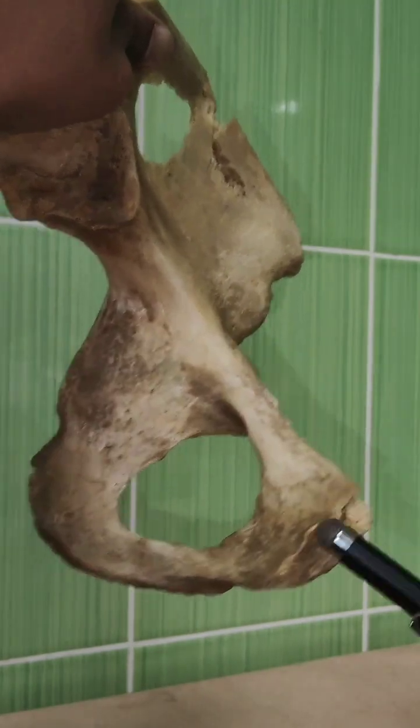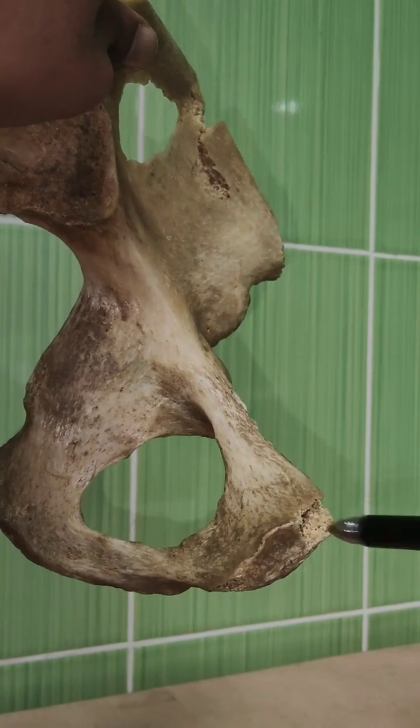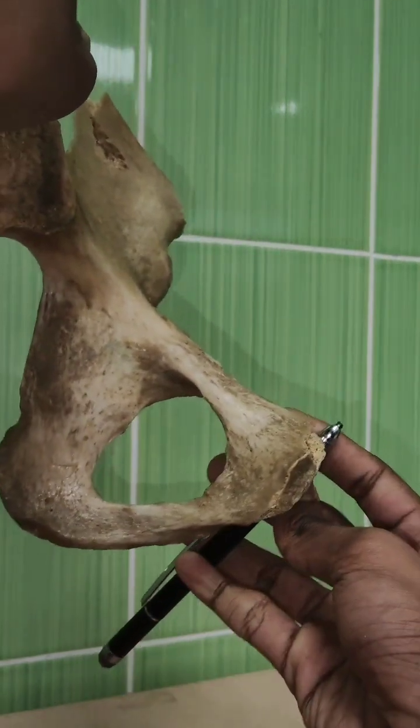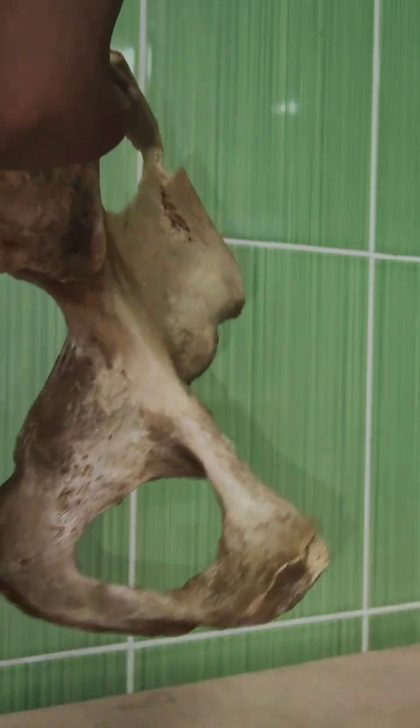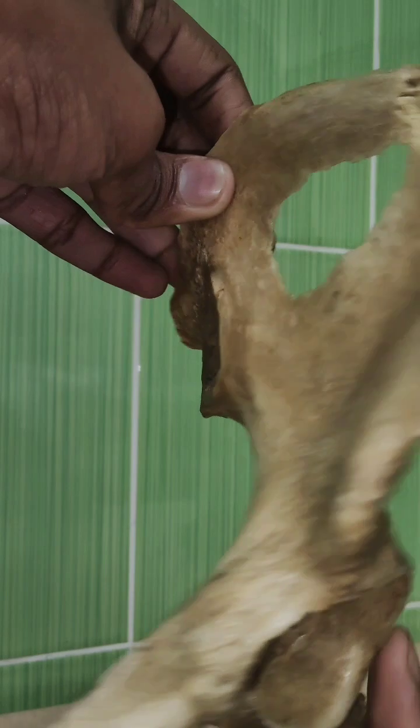Yep, this is the facies symphysialis. Above that you'll get the crista pubis, which is fully broken, like this. You'll get one thingy like this. It would be like this. Crista pubis. That's the crista pubis. We are done with the frontal surface. Let's go to the back.